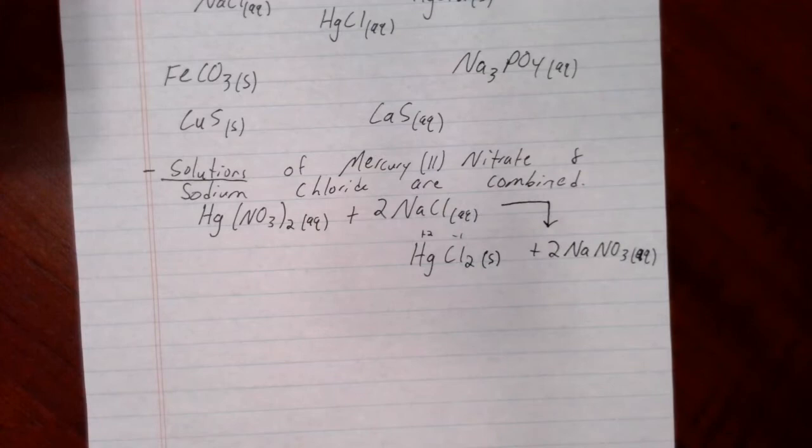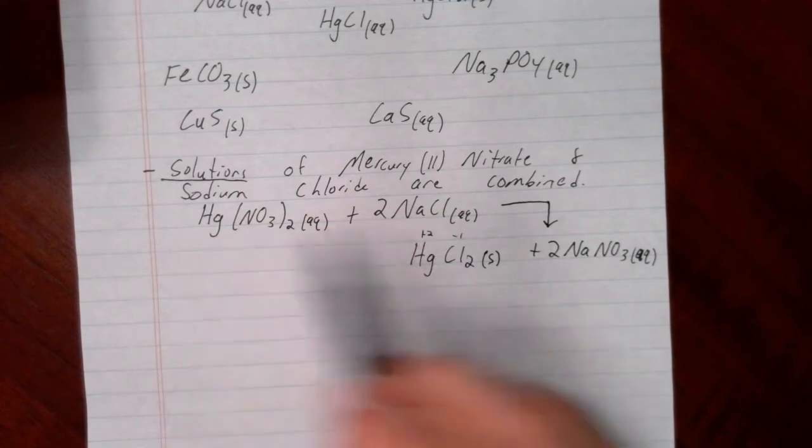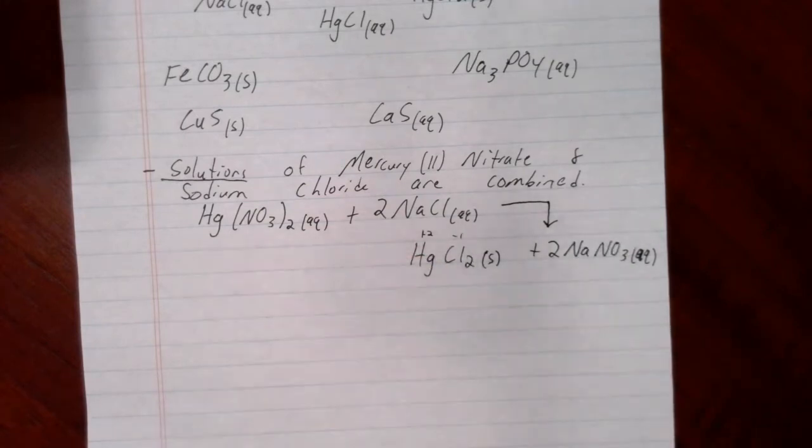Now we're all balanced. Let's think about what this might look like. So if you mix these two solutions together, so you mix two dissolved compounds, they might be clear, they might have some kind of color tint. You combine them, and then you get a solid that forms. Okay, so you get a precipitate that forms. So there will be a solid in the bottom of the flask there. Okay, so we'll do several of these reactions in lab. They're fairly interesting reactions to look at.